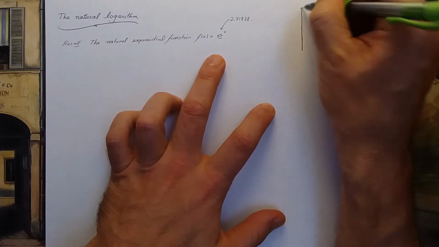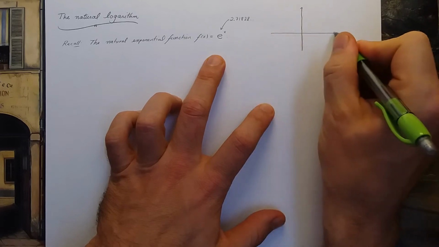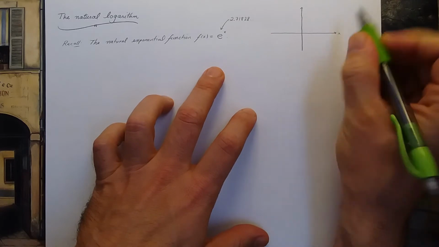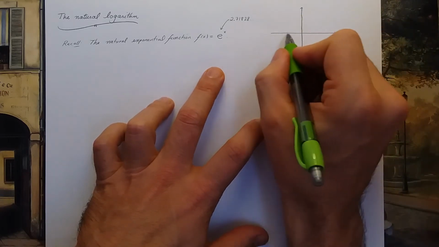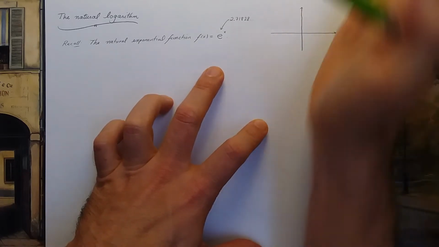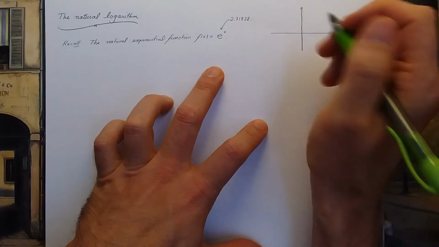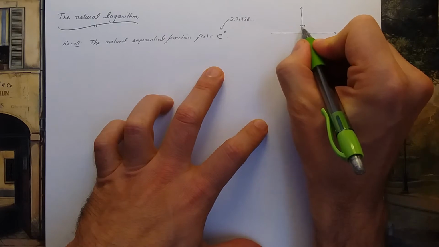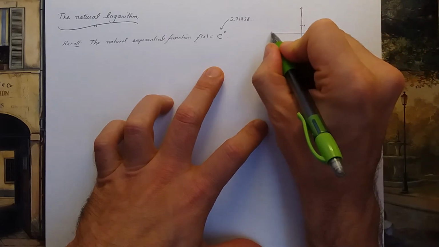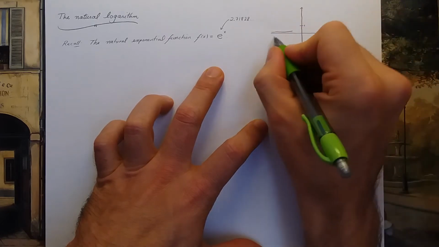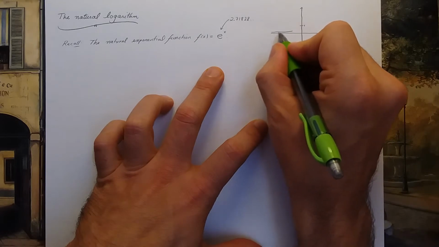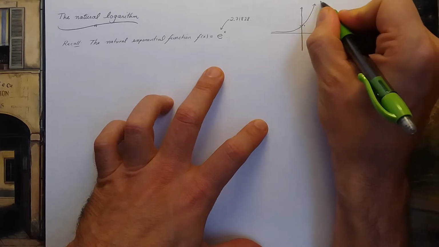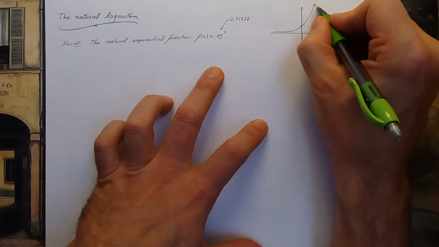So if I sketch the graph, it might look something like this. It starts off on the left, very, very close to the x-axis, almost imperceptibly close, and then shoots up extremely quickly after it crosses the y-axis. So it passes through 1 here and moves like this. I'm not even doing it justice with this gap you see here, and then it shoots up very, very quickly. There is the graph of e to the x.